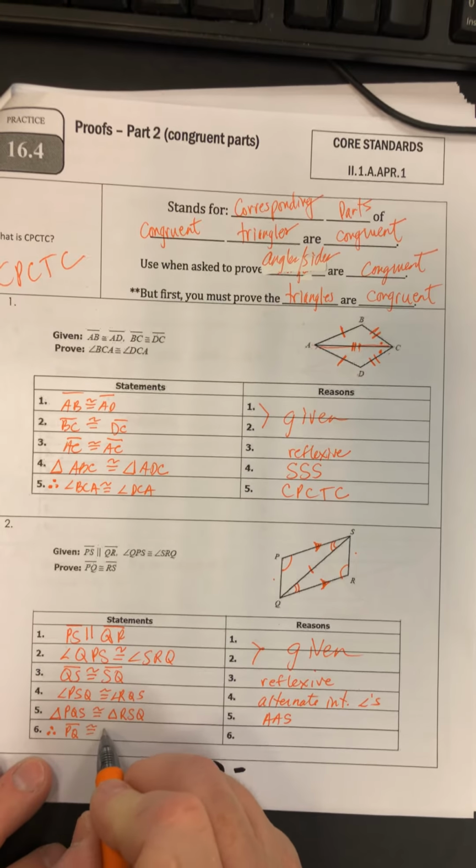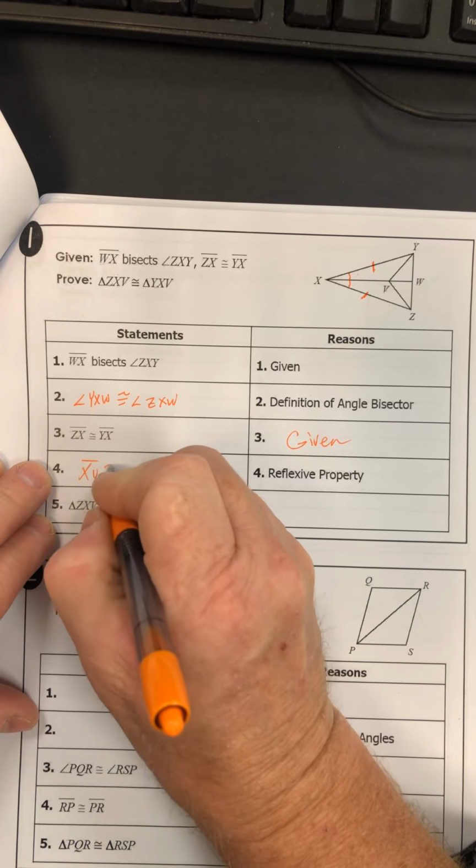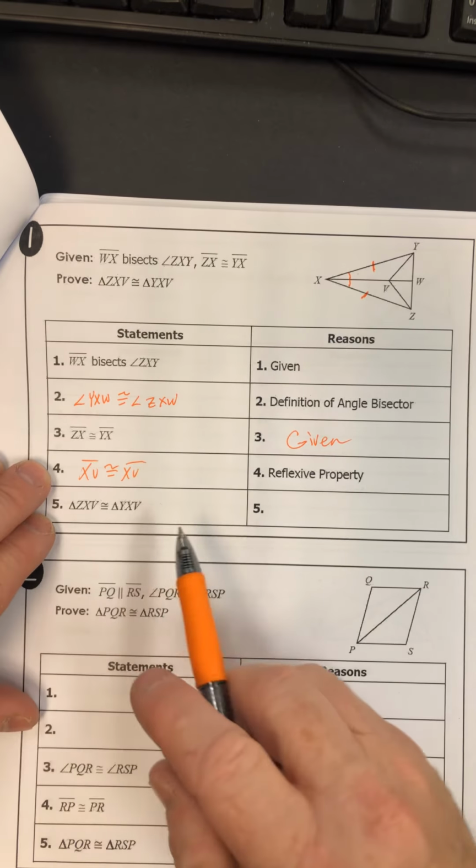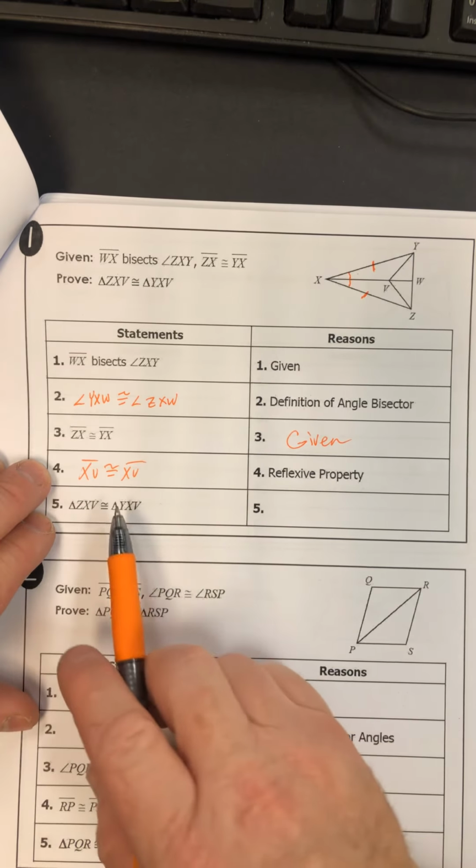We have this given that I've marked. And now, what's the reflexive property? So it would have to be something congruent to itself. Well, what am I trying to prove? Triangle ZXV, so this one and this one. Okay, so XV would have to be congruent to itself. That would be the only reflexive property item in those two triangles right here. So XV congruent to XV. And the reason it's not VX is because in the statement, XV, it's the same. Okay, that's congruent to itself.